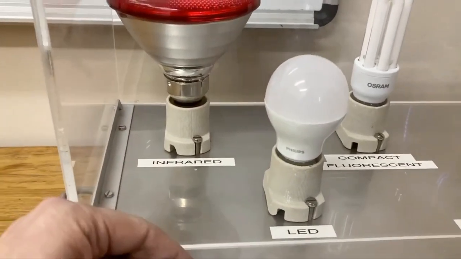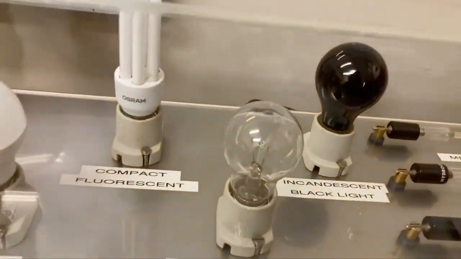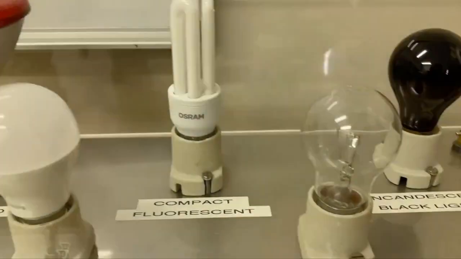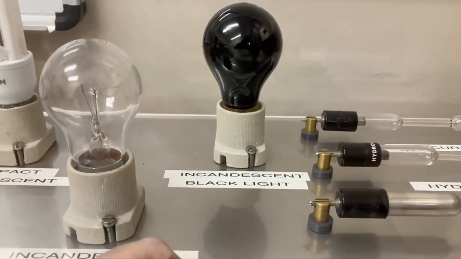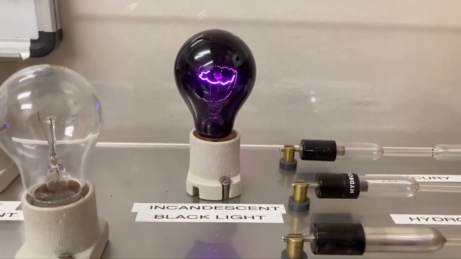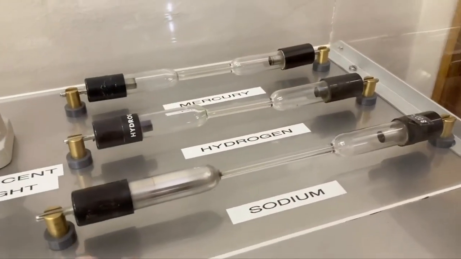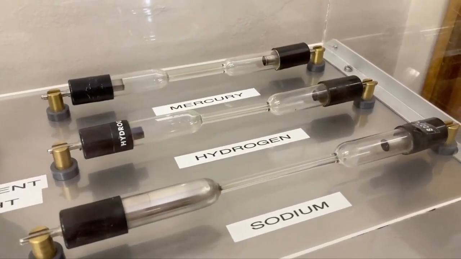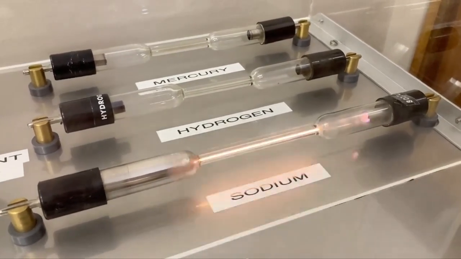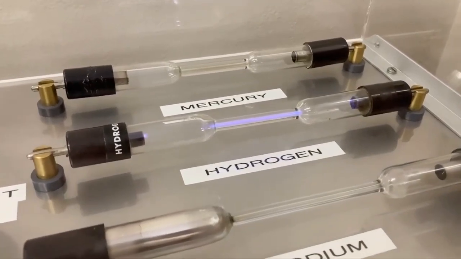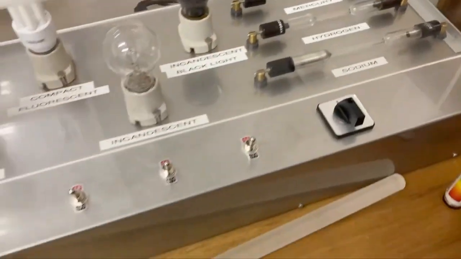So there is the infrared light that emits mostly in the infrared, and an LED light, a modern compact fluorescent light, an old-fashioned incandescent light, another incandescent light, but this one we call a black light, so you might have seen that in nightclubs. It makes your white clothes glow purple. And we've got these gases inside the glass tubes that will emit at very specific frequencies or wavelengths. So this is sodium, this is hydrogen, very faint and difficult to see, and this is mercury. So we will look at that, and we will also compare this to our laser light.